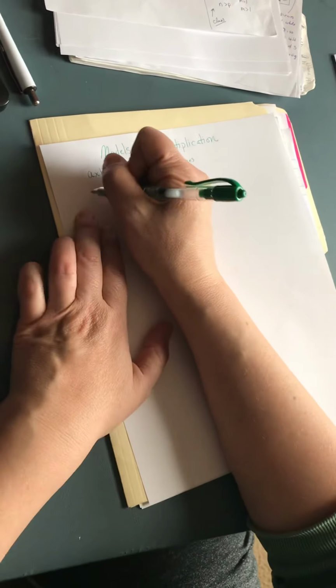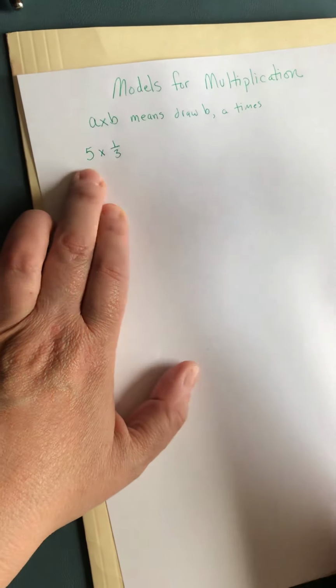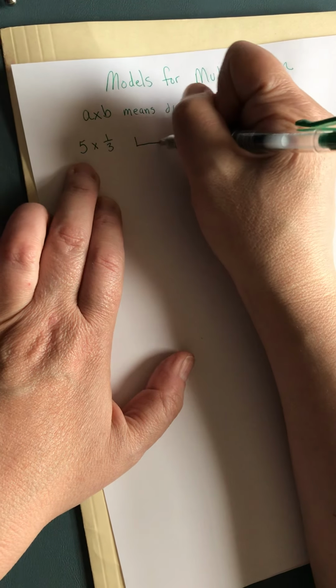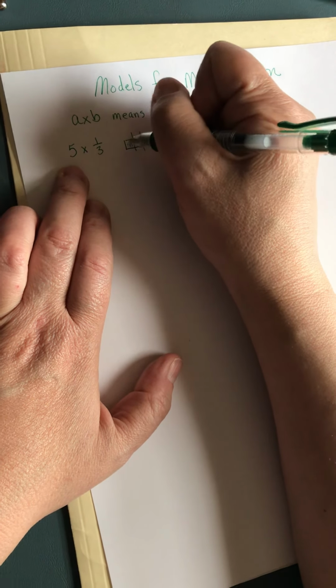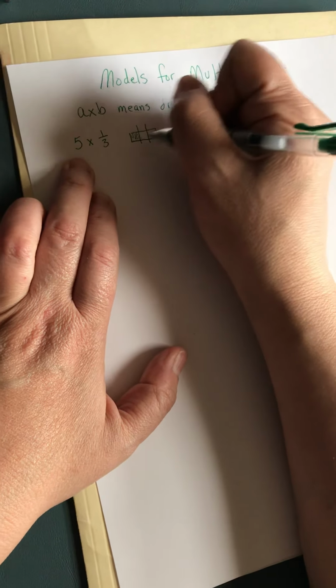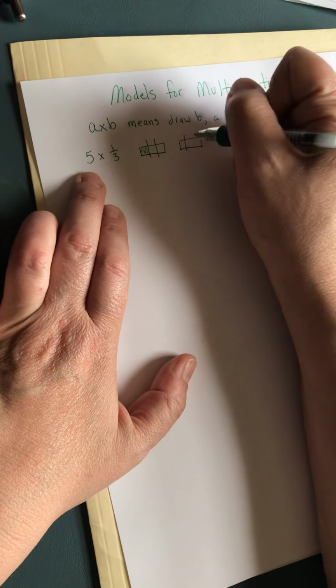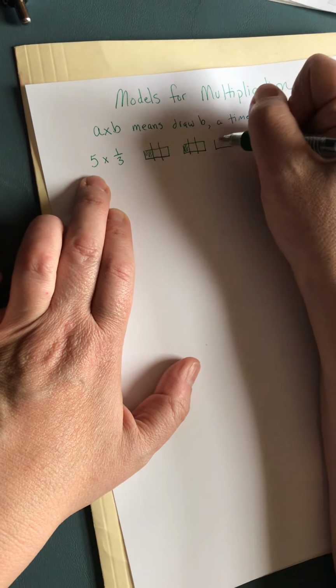So, for example, if I have 5 times a third, that means I have 5 of these things that I call thirds. This is a thing that I call a third, if this whole rectangle is a whole. Another thing I have to remind you of is that it always depends on what the whole is in the problem.